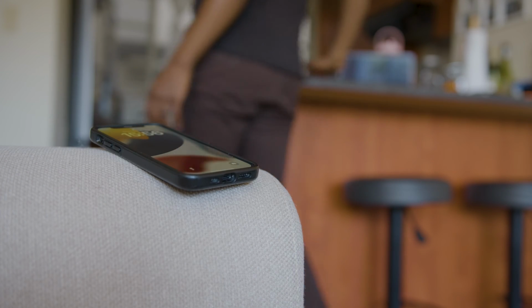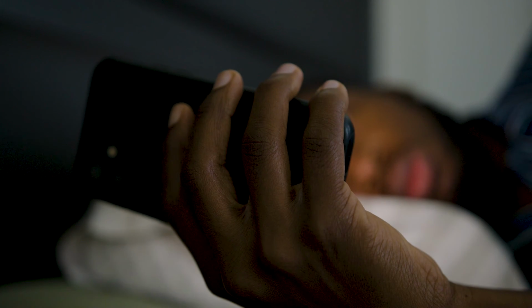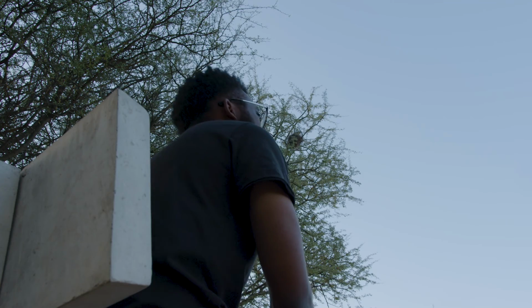Overall, some scenes didn't make it into the final cut, which is just the reality of filmmaking. You always shoot more footage than you end up using.